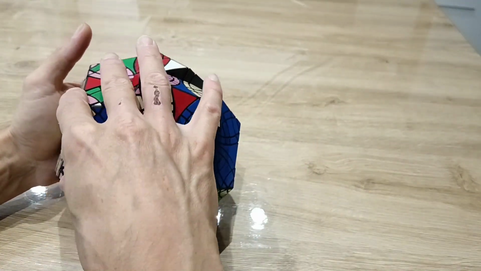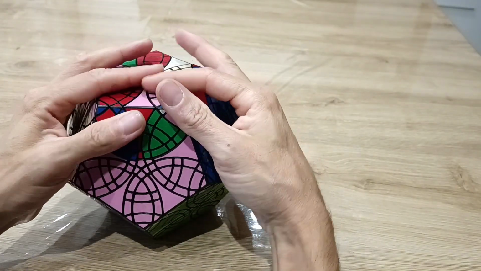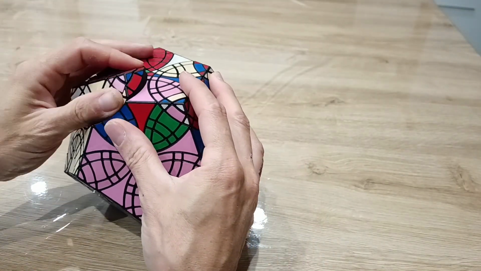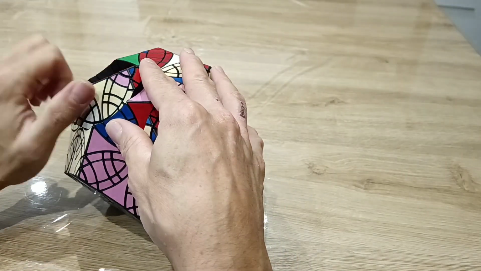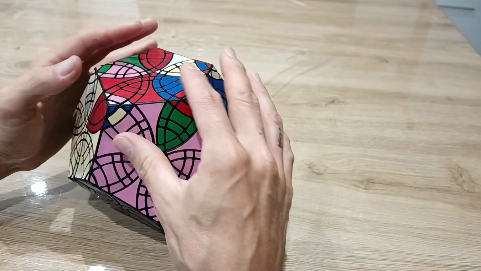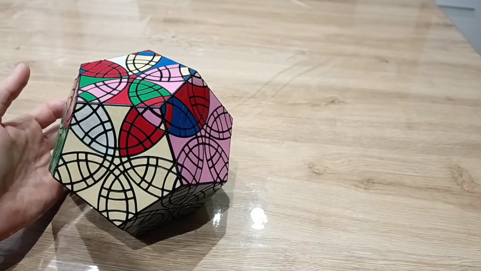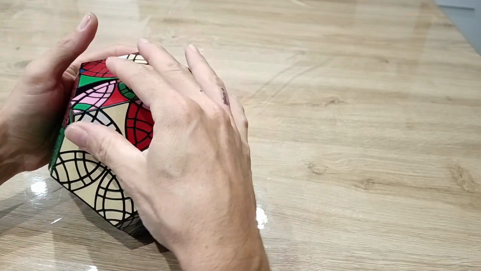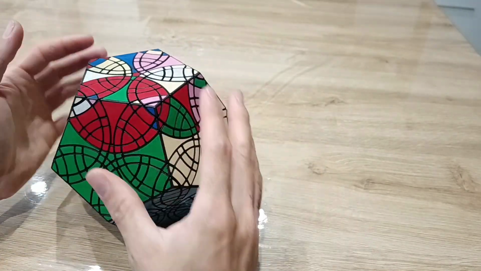So 1 in the right side and 1 in the left side. And voila. Now we can place it again in position and it's perfect.